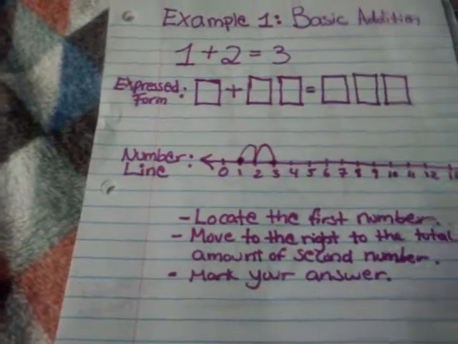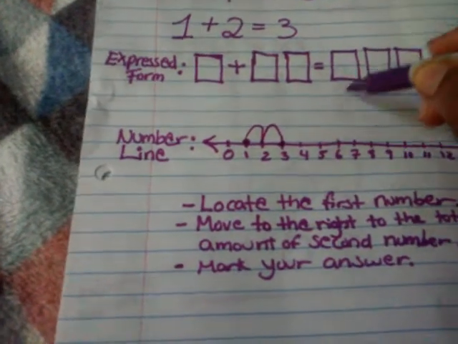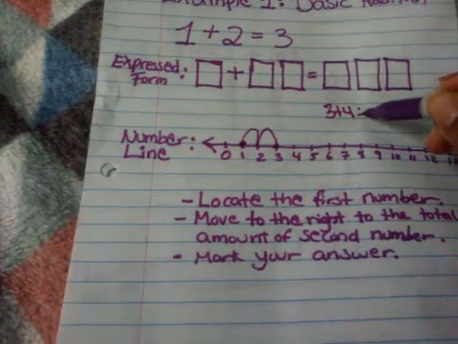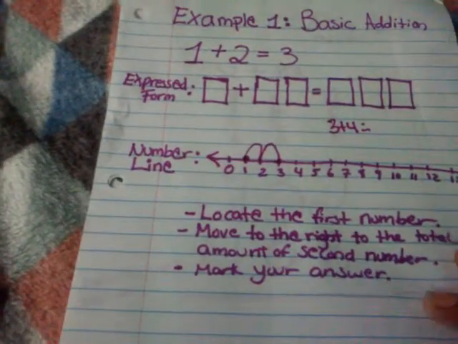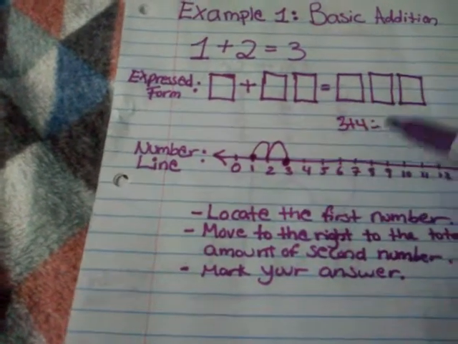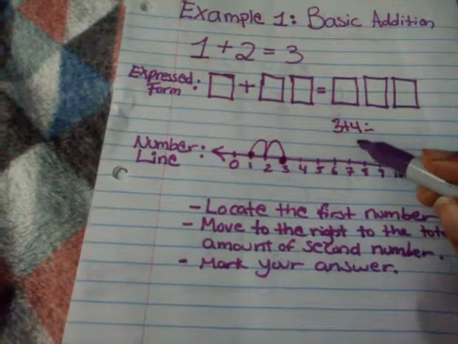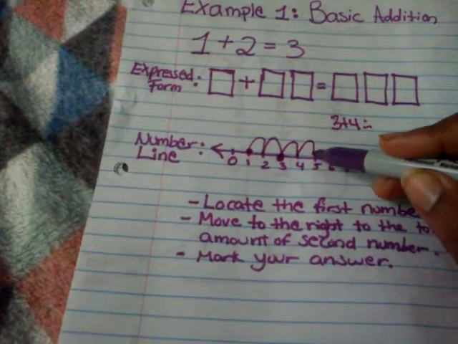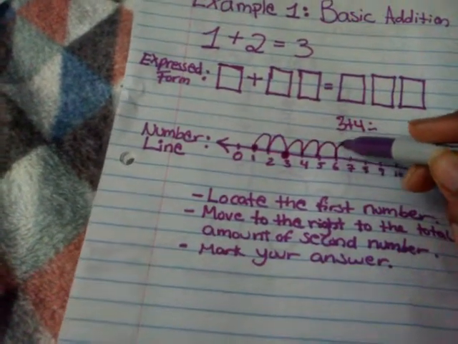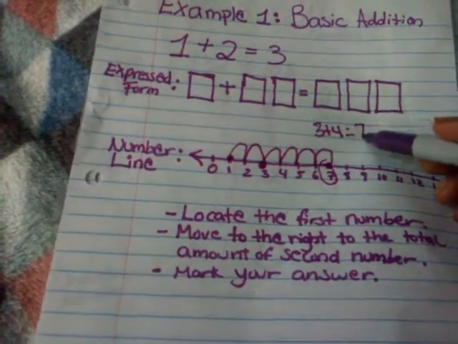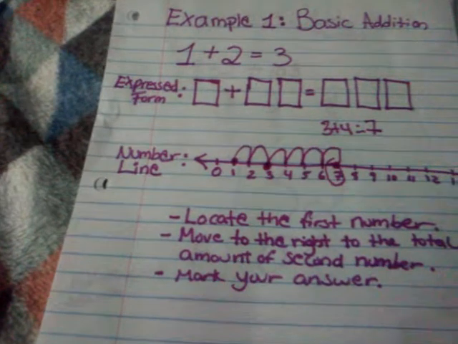So what if I wanted to do another problem? Let me see, 3 plus 4. We want to find the answer for this. The first thing I do is find the first number. Then I move the total amount of the second number, which is 1, 2, 3, 4, and I mark my answer. So basically 3 plus 4 equals 7, and 7 will be my answer.